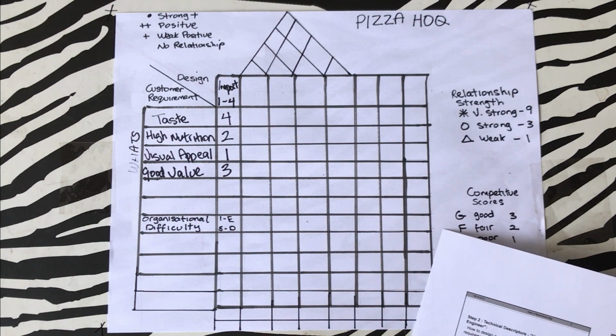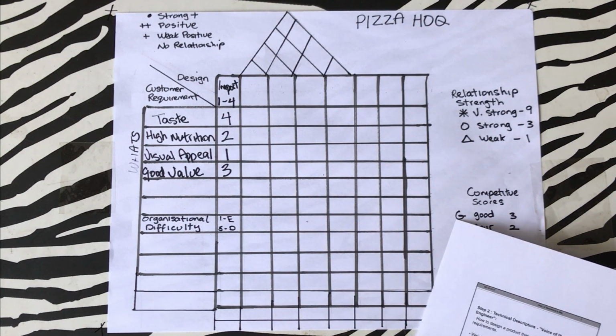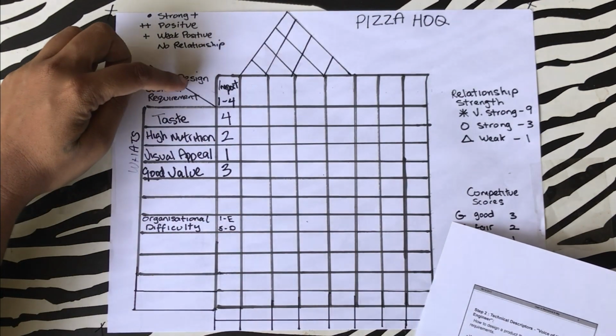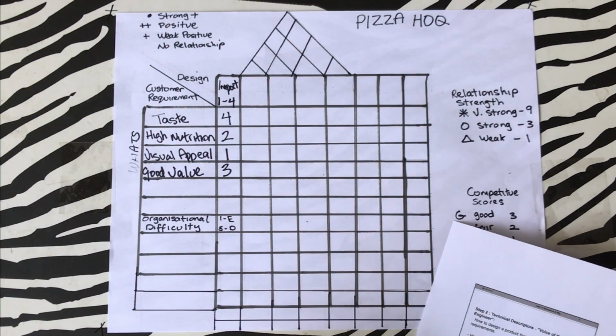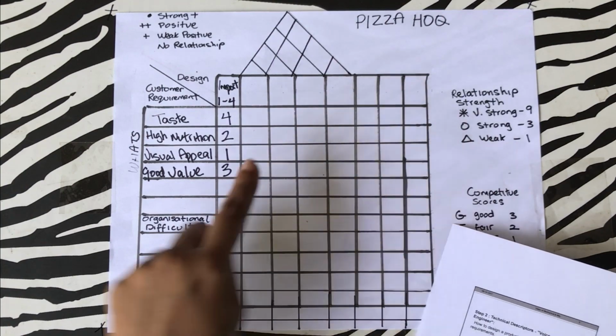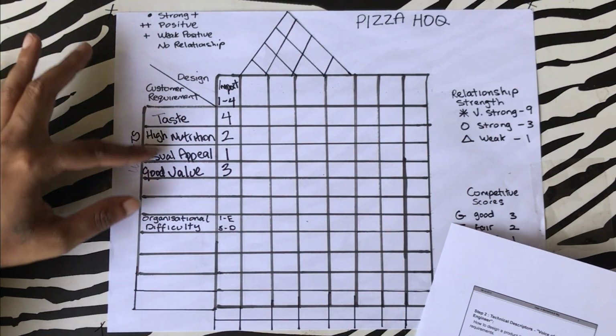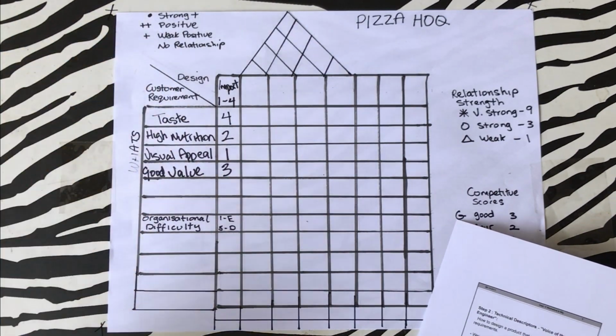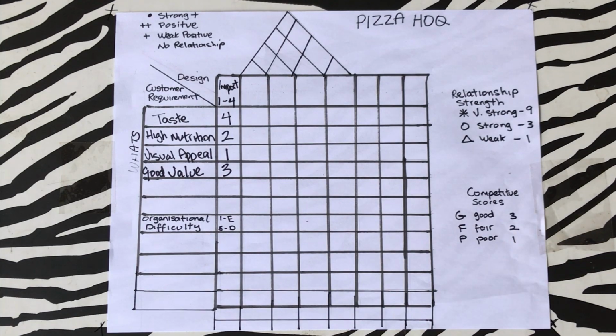So it's going to answer all of the hows. All right, hows is the design requirements. How can we design a product that will meet these customers' requirements? So therefore, we are going to record all of the technical requirements given the wants of the customer.